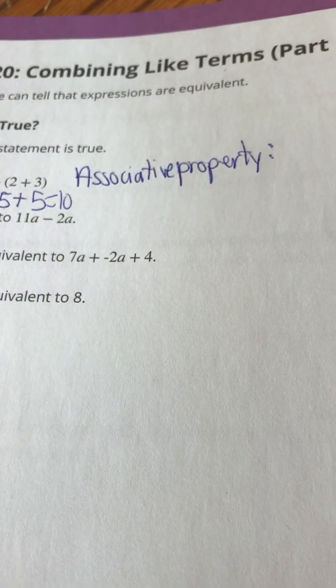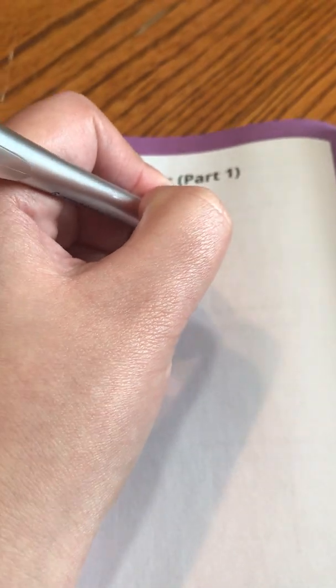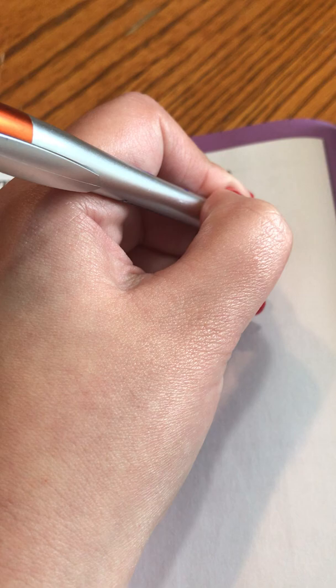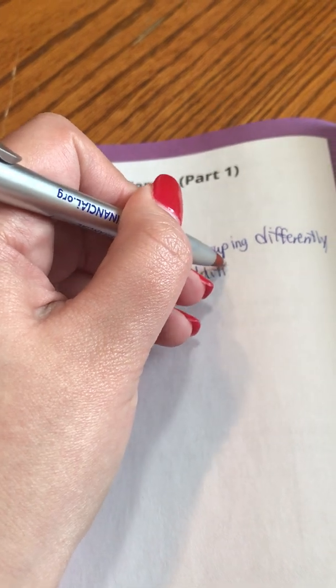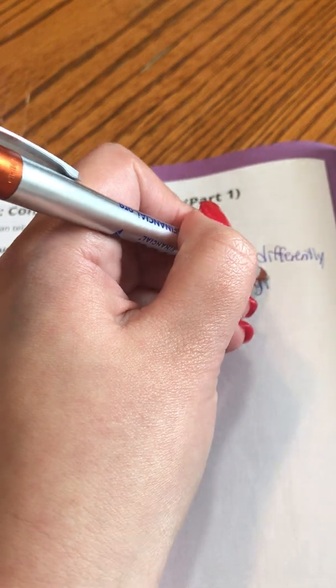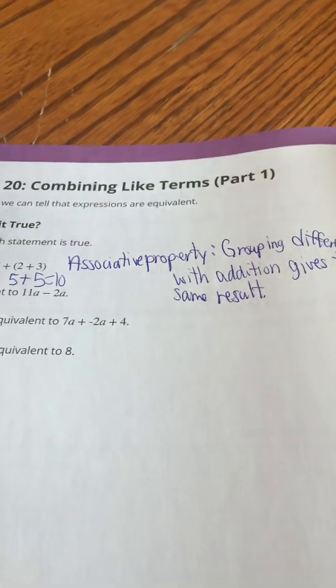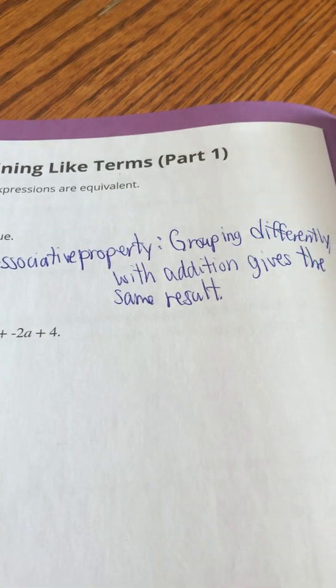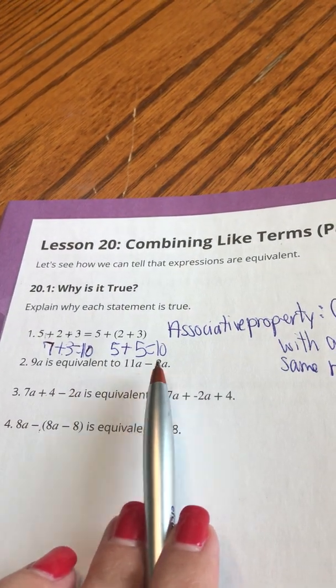So you're going to kind of learn about these properties or relearn. And so that tells us that, say, grouping differently with addition gives the same result. Okay, so the associative property says that grouping differently with addition would give you the same result, just like what we did. And so for right here, 9a is equivalent to 11a minus 2a.